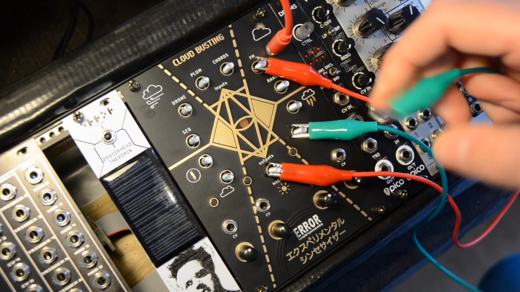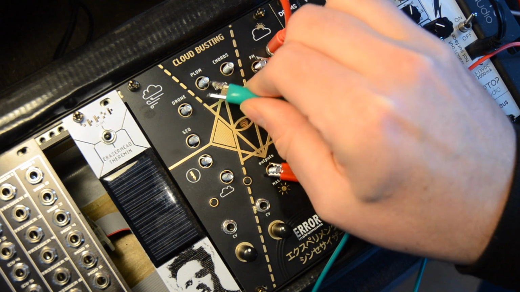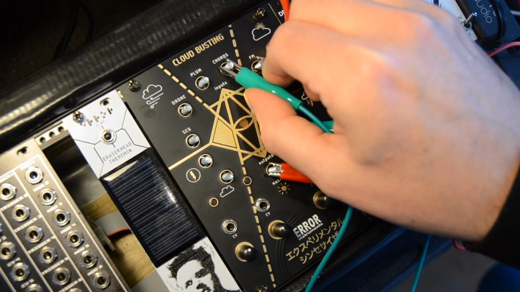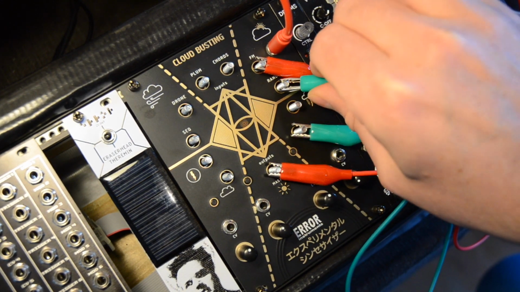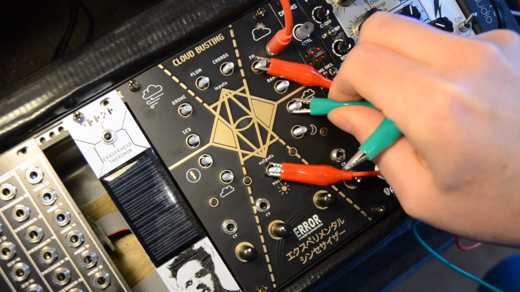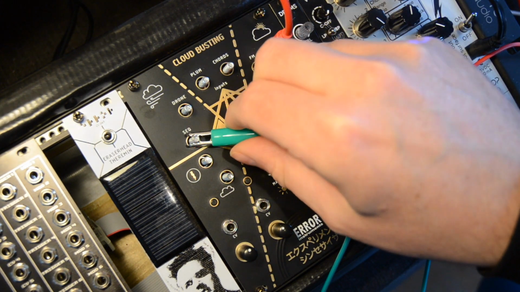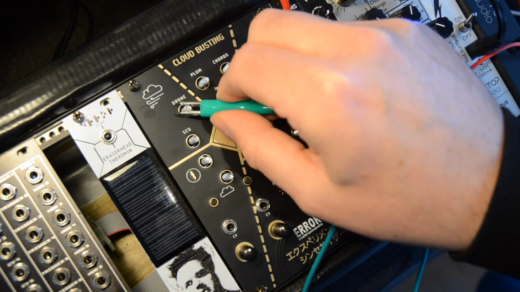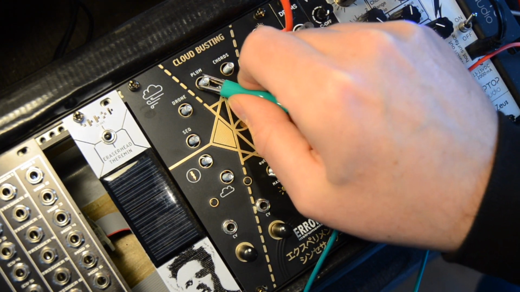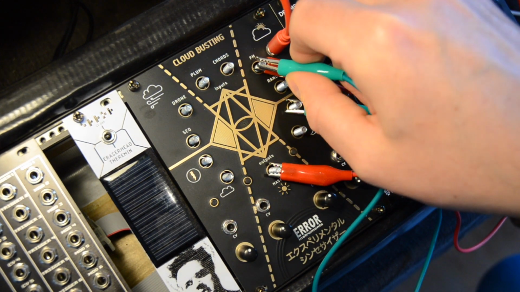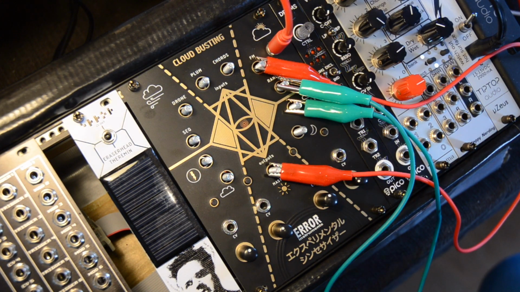The moon bolt really doesn't do anything in my experience. As you can see and hear. Nope. And the thunderstorm switches between different settings of the parameters again. Just like the lightning bolt and the cloud did. And random switches between these settings.